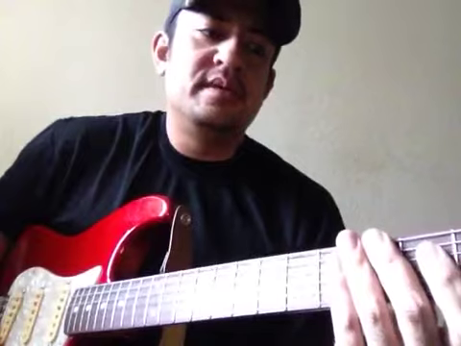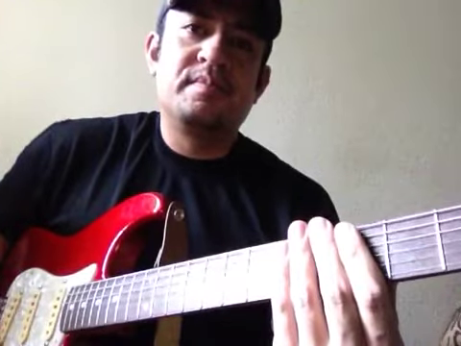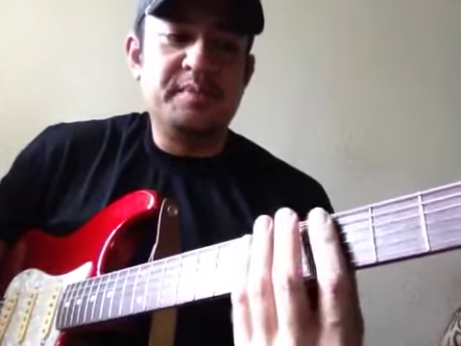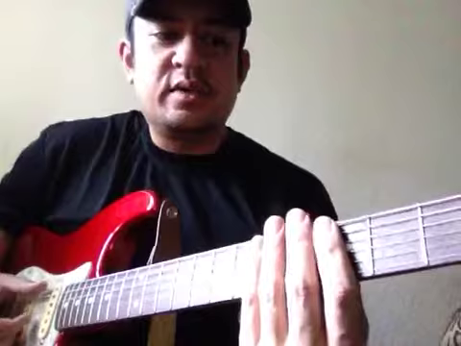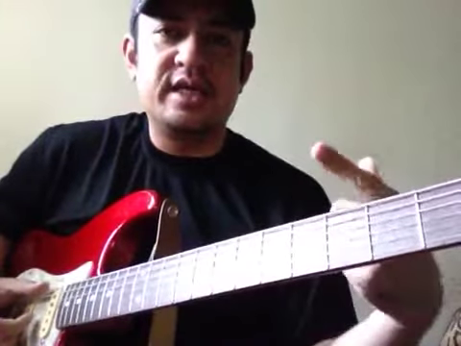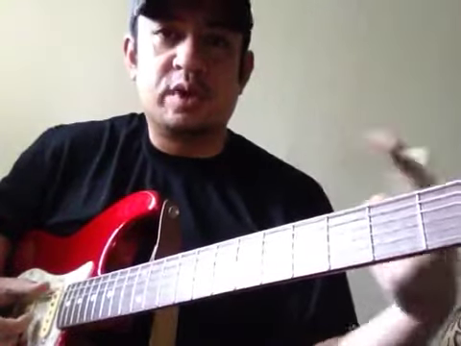So it's basically all about chord inversions. Let's get right down to it. Chord inversions is, as the name implies, inverting the note order of the chords.